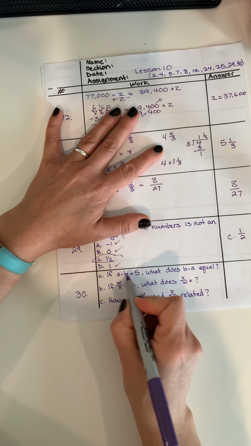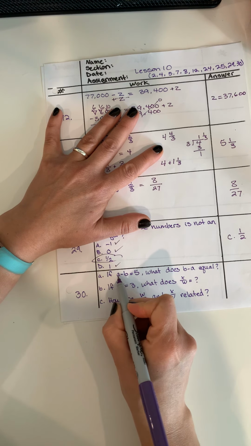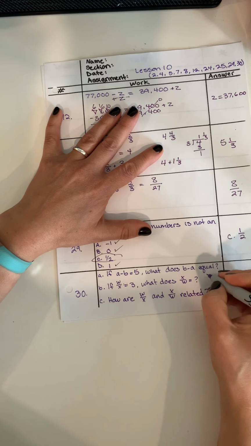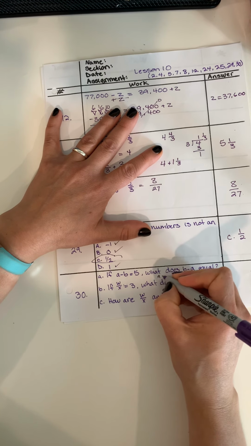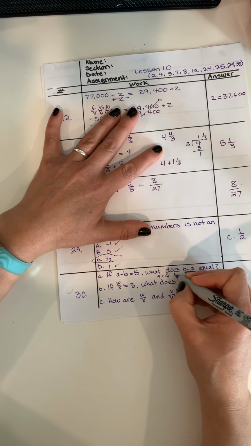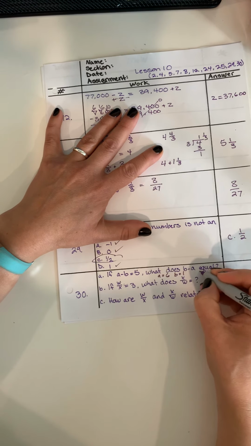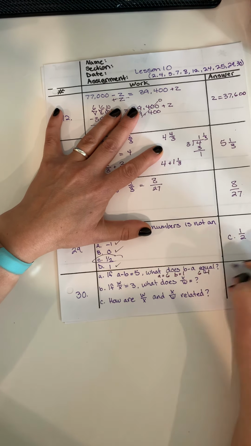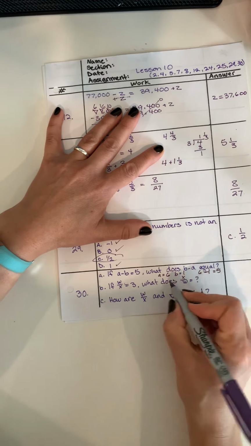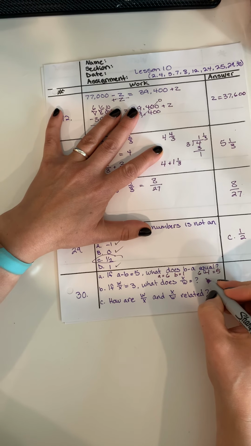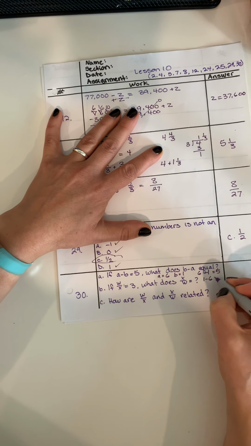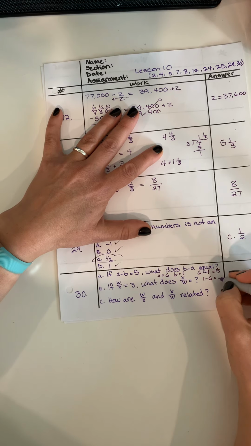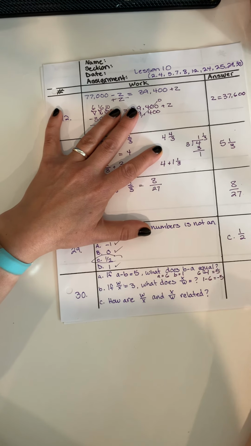So I'm looking for a number subtracted from another number that will give me 5. So let's just say I have a equals 6 and b equals 1. And I know 6 minus 1 is going to equal 5. Now if I do the reverse and I go 1 minus 6, what is that going to equal? It's going to give me negative 5.